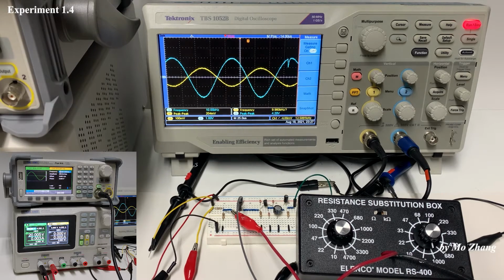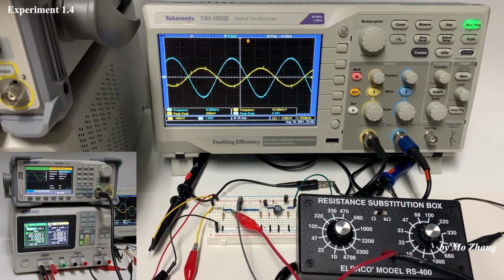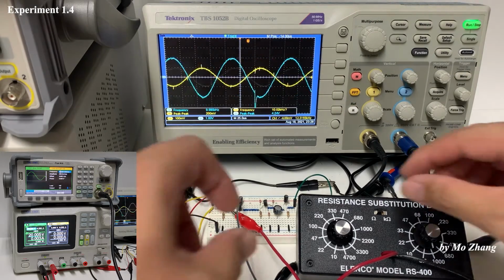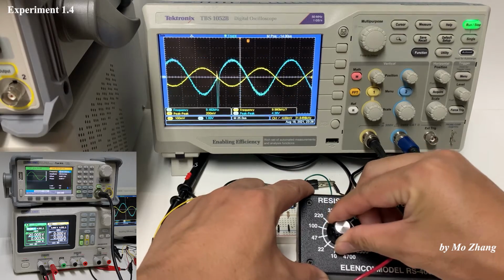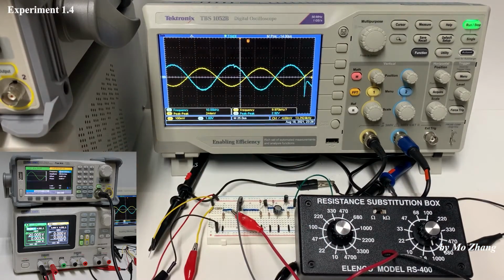When Rs equals 1 kilo ohm, now we are going to switch the resistor box value to 1 kilo ohm to see what the corresponding output waveform is. First, hide this menu. Spin the knob to choose 1 kilo ohm. 1000 ohm. As you can see, the output waveform shrank.